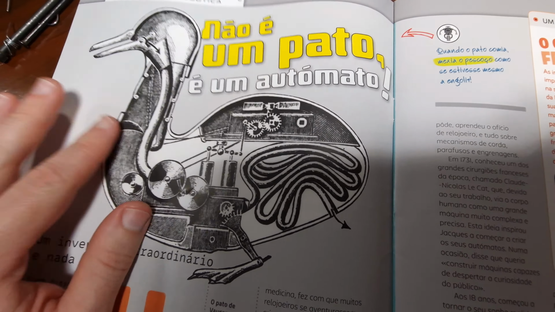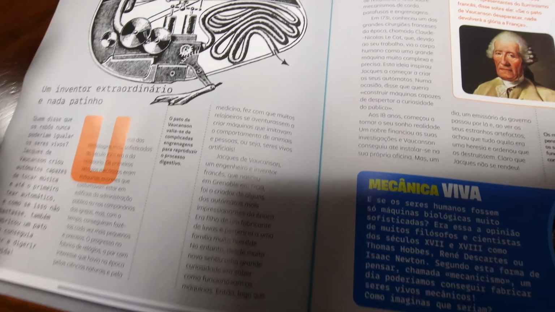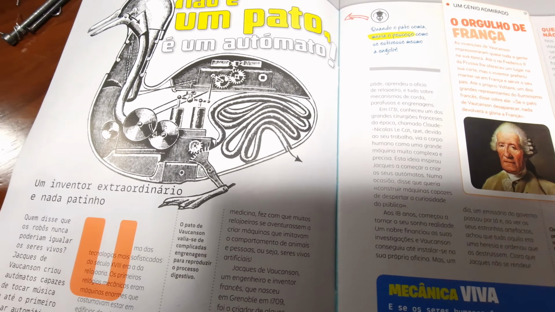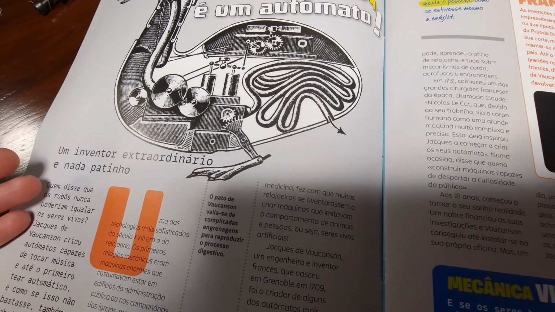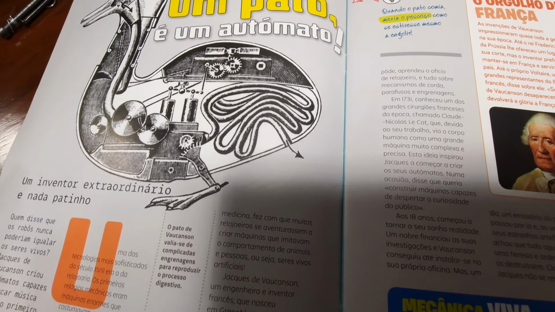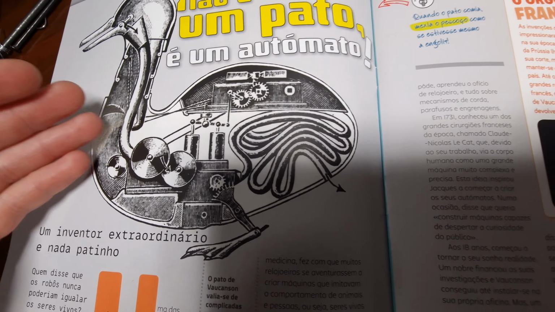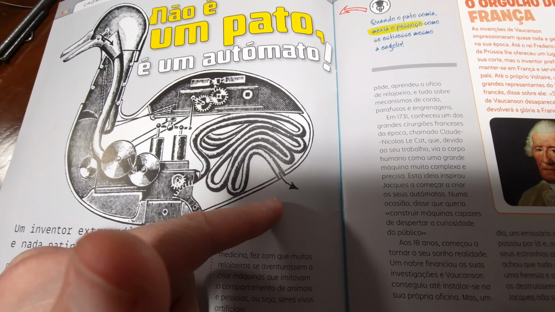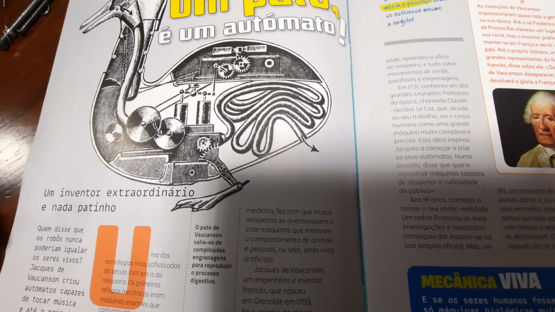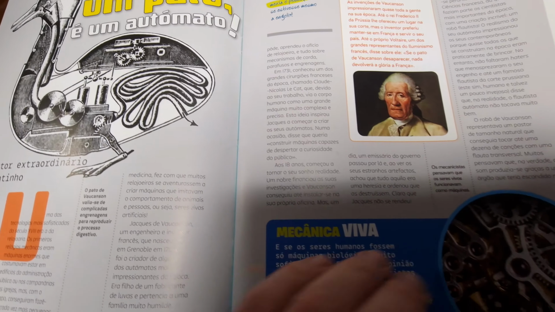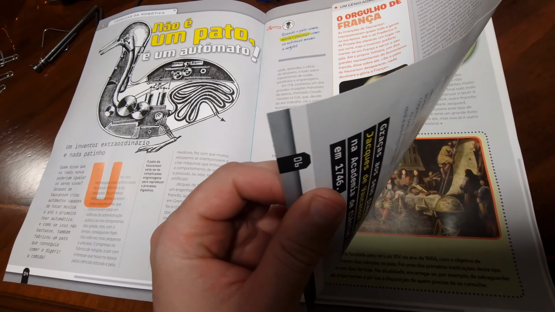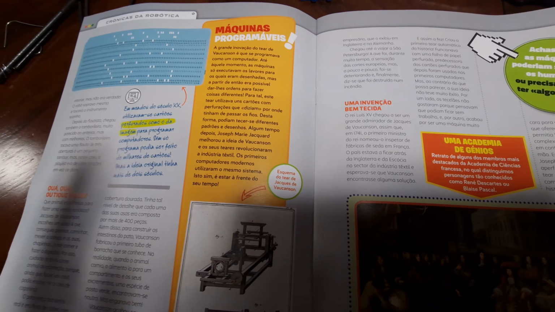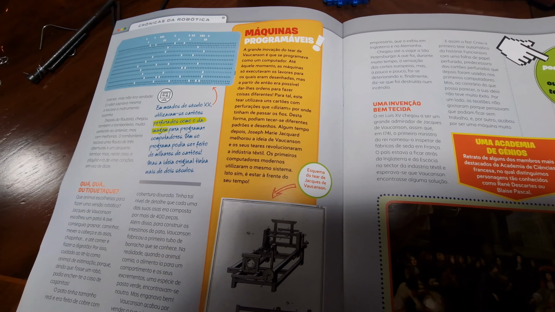So this was a duck at the time, okay? This was in 1731. Look at that. That's a long time ago. And this Jacques de Vaucanson made his own robot duck. It used to eat, used to simulate digestion, maybe even poop. I'm not sure. But that was quite impressive for the time. So man was always looking to see how to make autonomous moving objects, okay?